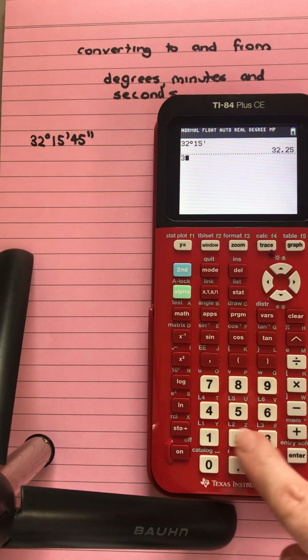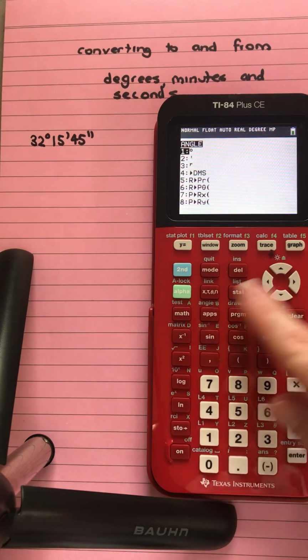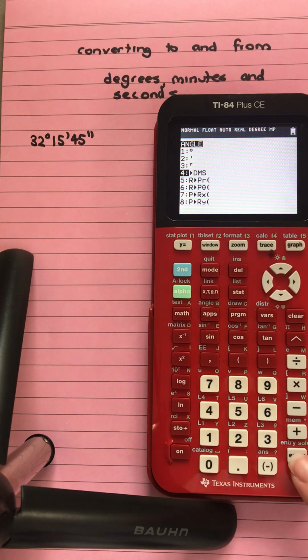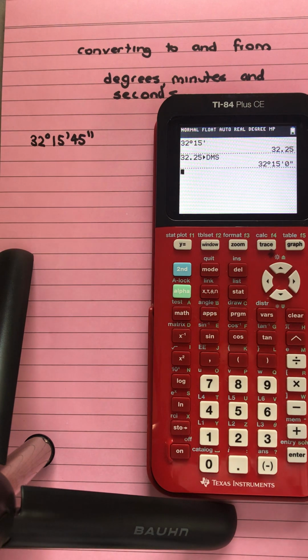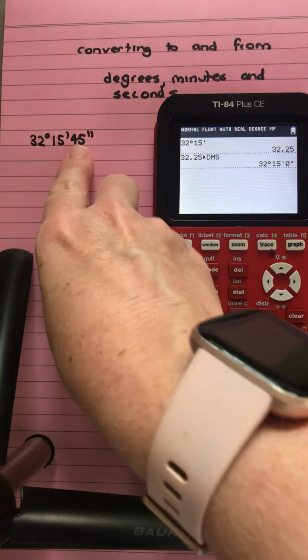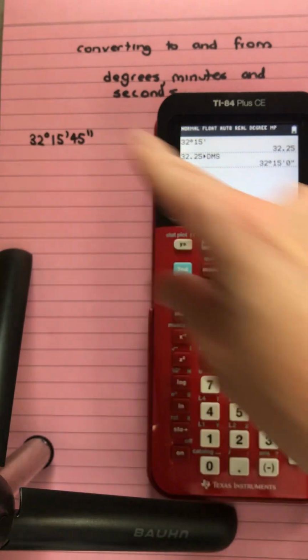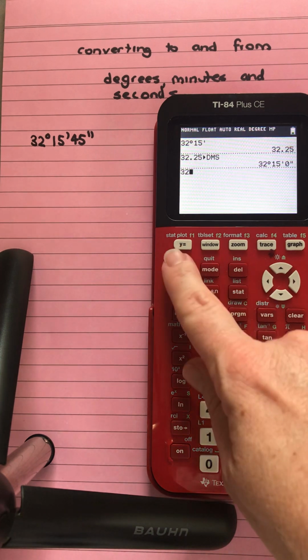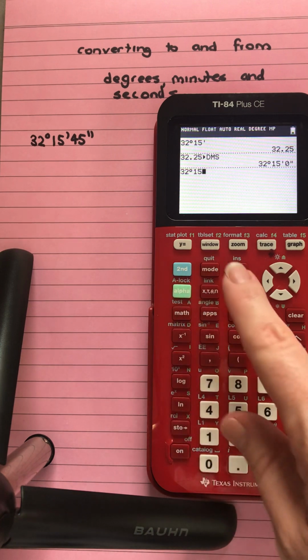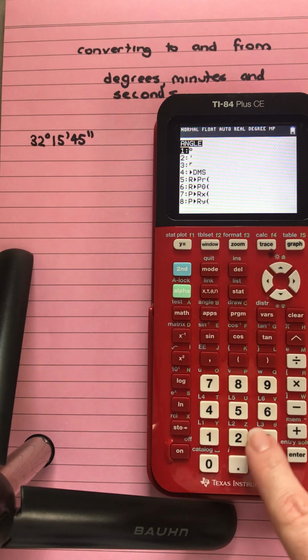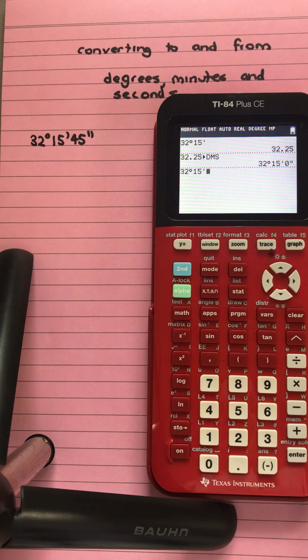Going back the other way, if I put 32.25 second apps, I can scroll down to changing into degrees, minutes, seconds, and I get 32 degrees 15 minutes and 0 seconds. If you do want to enter that seconds in, you can enter that in as a fraction. So if we wanted our one here for the 45, we could actually do the 32 second apps degree, 15 second apps 2, and then the 45 would be 45 over 60.